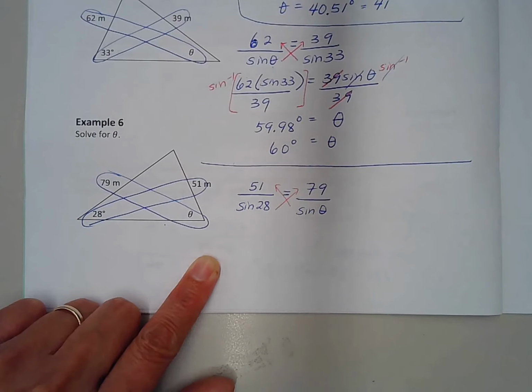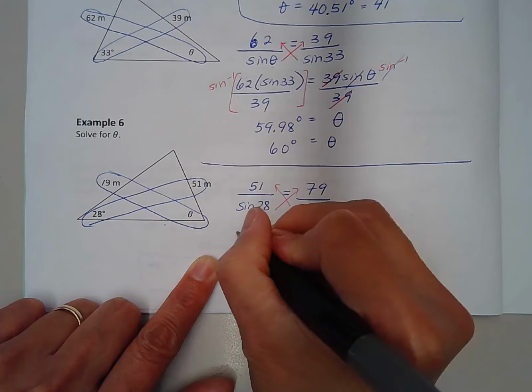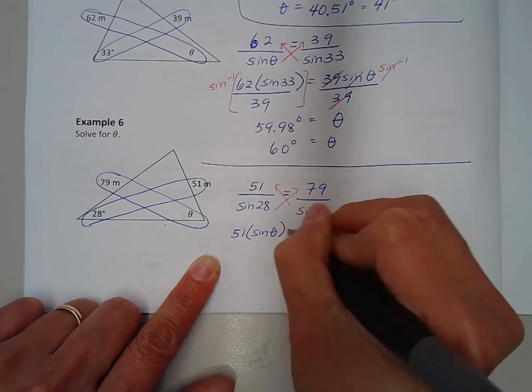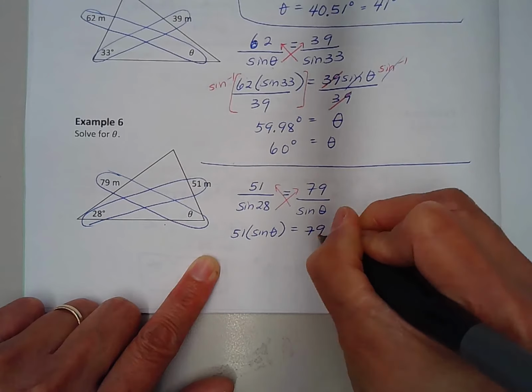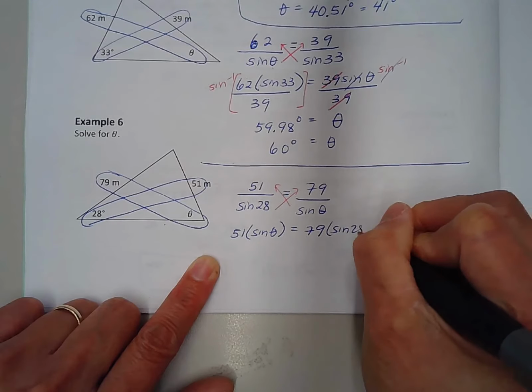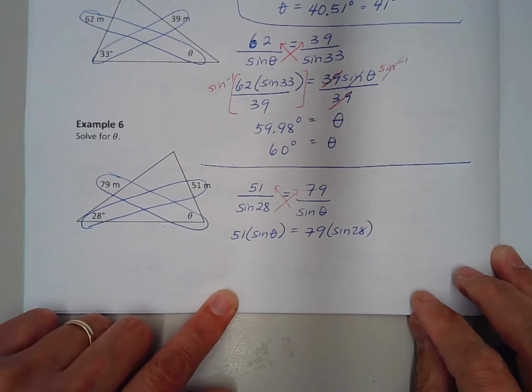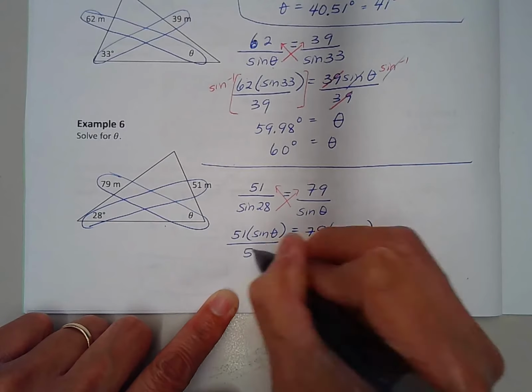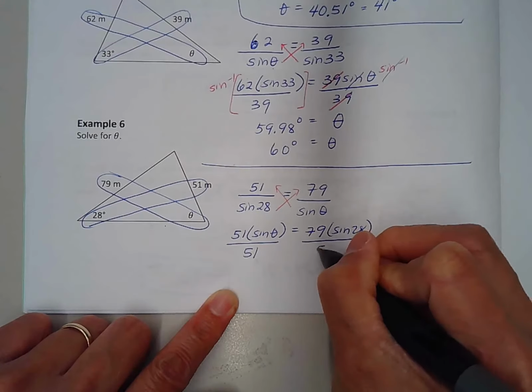We know that, right, to get rid of the denominator. 51 times sine of theta equals 79 times sine of 28. Divide by 51.